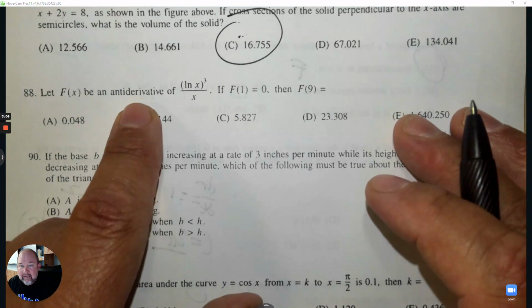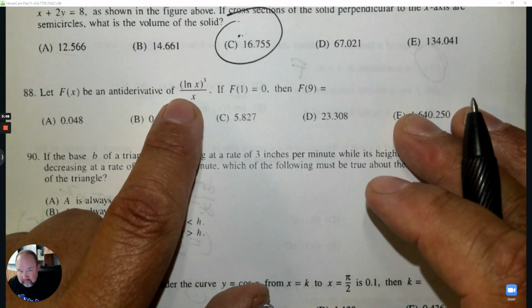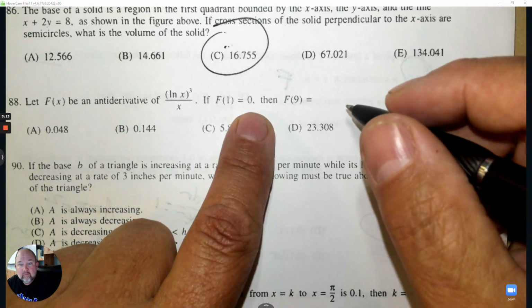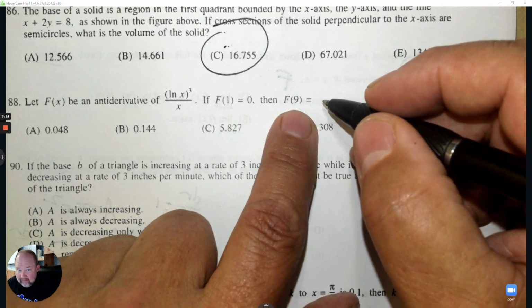Let f at x be an antiderivative of this. So f at 1 equals 0. So then what does f at 9 equal?